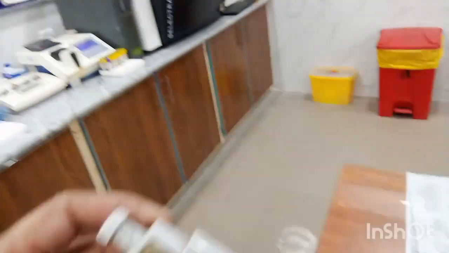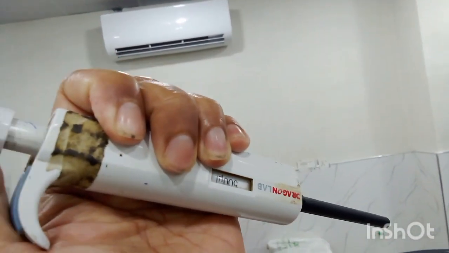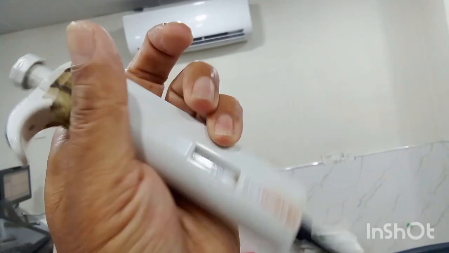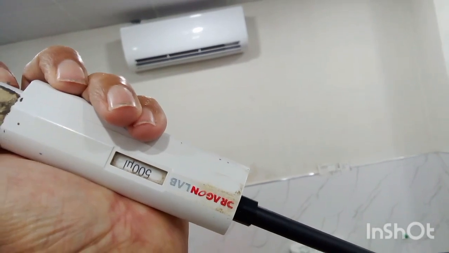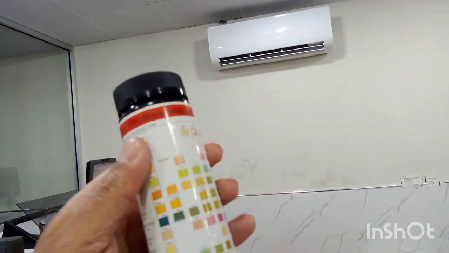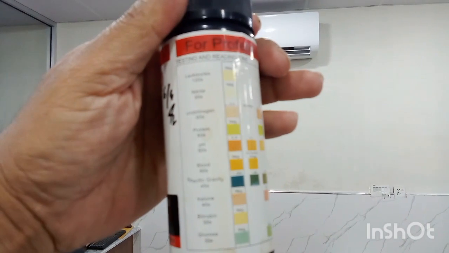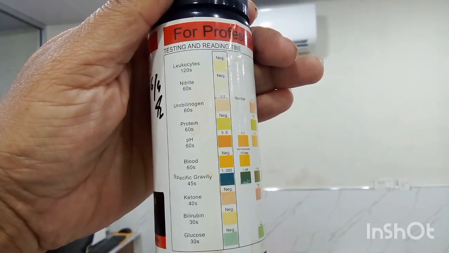Now students, we have this special instrument, and it is called pipette. This is used to collect sample from the test tube. This is called micropipette. Here you can see the calibration or measurement in the test tube. Now we have another bottle which contains urine dipsticks. Students, you can well read out different categories mentioned by different color codes.